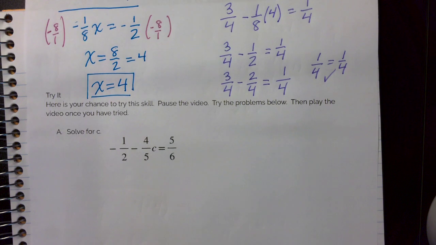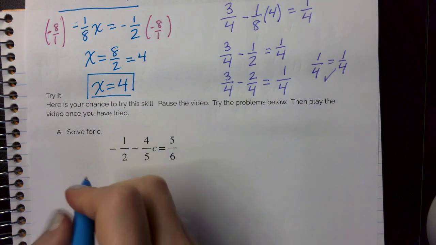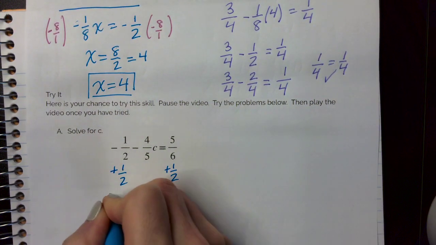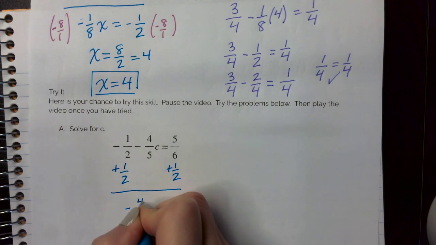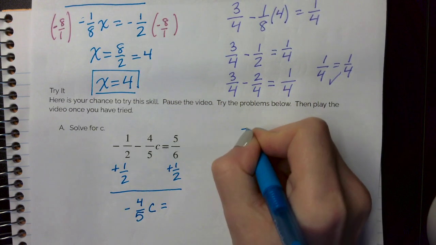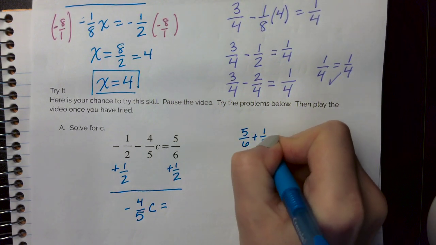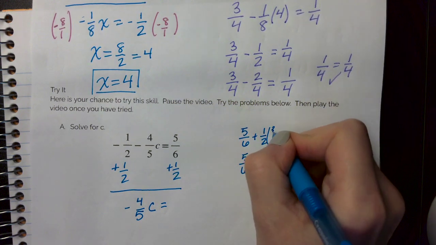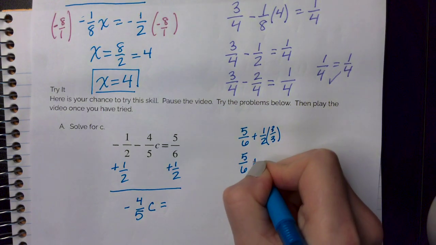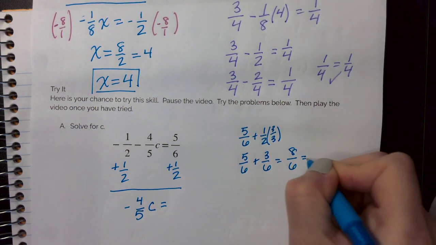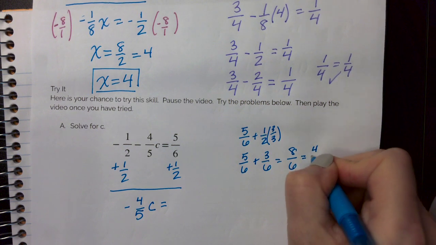Next up is your try. Pause the video and unpause when you're ready to check your answer. Let's begin by adding 1/2 to both sides. Negative 4/5 c equals 5/6 plus 1/2. Need a common denominator here. So multiply to get a common denominator of 6. This is 8/6, which can be reduced, divided by 2 to 4/3.